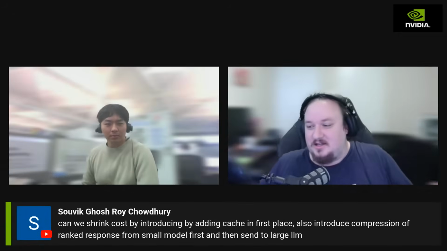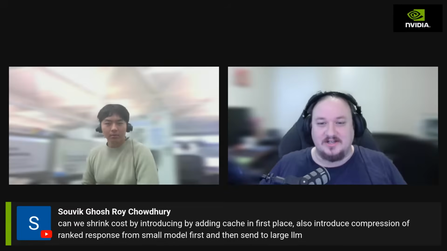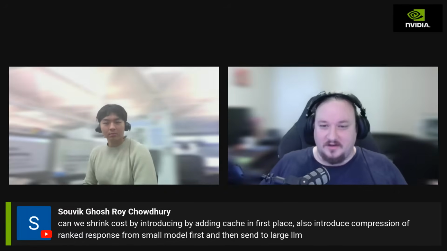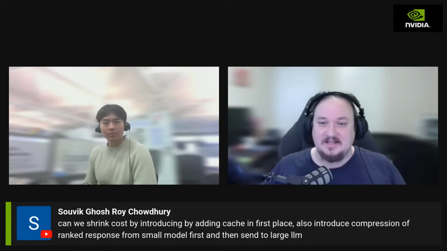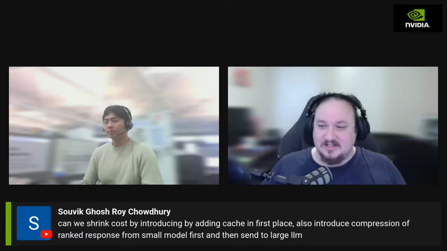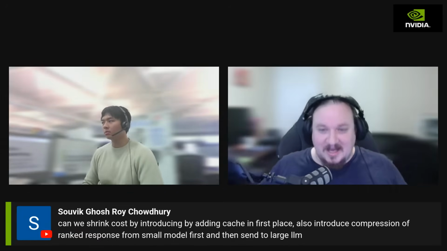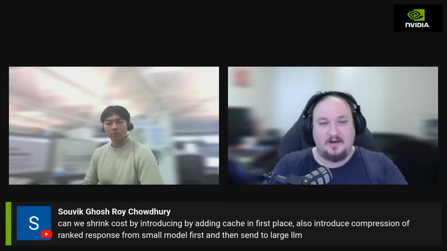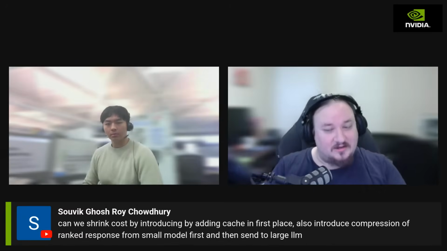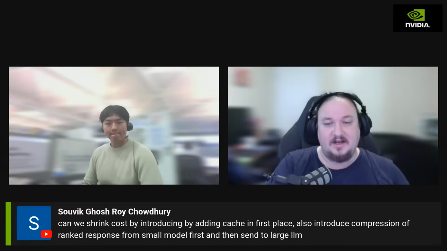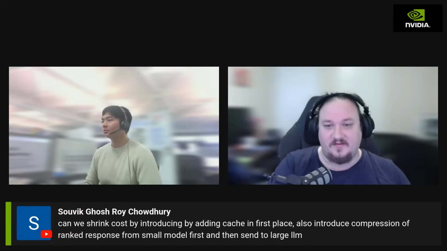The first thing you want to do when you have many users using your application is have some form of caching for their most asked questions, right? You're going to get this very fast, and doing this is going to make the user experience instantly much more pleasant. So the answer is yes, you can shrink cost by adding a cache. You have to do it smartly, okay? But you can, and it's very easy to do with LangGraph. They have built-in connectors for cache.